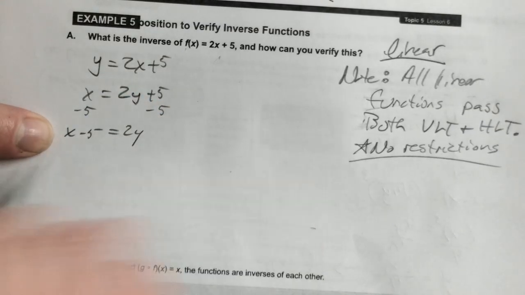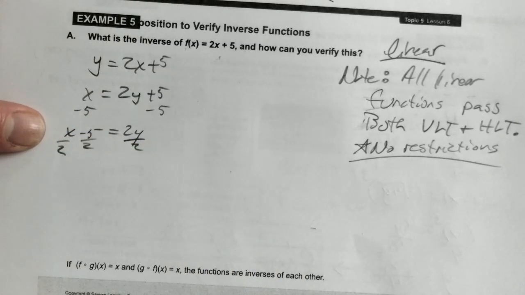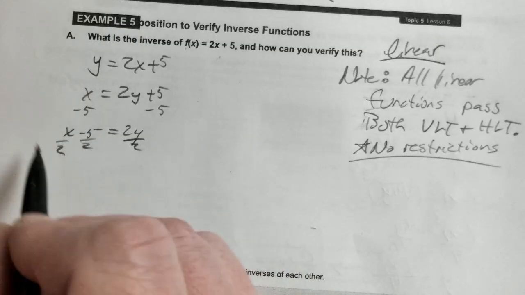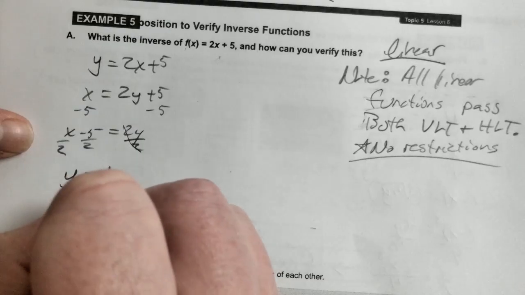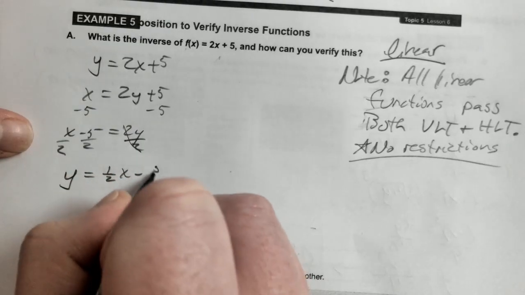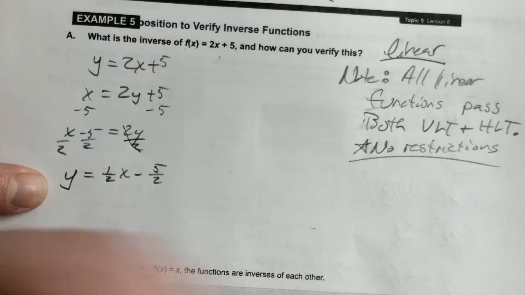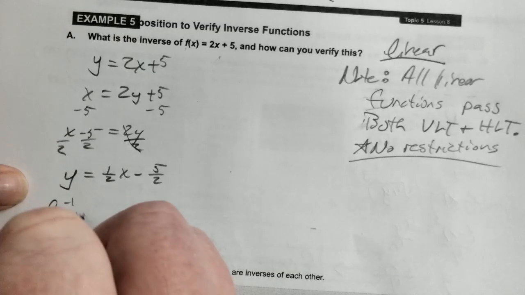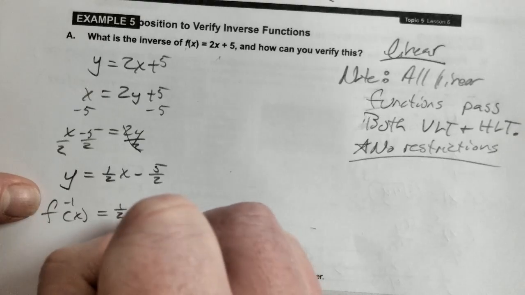Divide. When I divide this, though, I'm going to divide all three terms by 2. I don't want to do one big all over 2 because that does not tell the full story of what's happening over here. So I'm left with y equals 1/2 x minus 5 halves. No MFs, please. Mixed fractions, I don't like them. Now that I'm here, I can rewrite it as f inverse of x equals 1/2 x minus 5 halves.